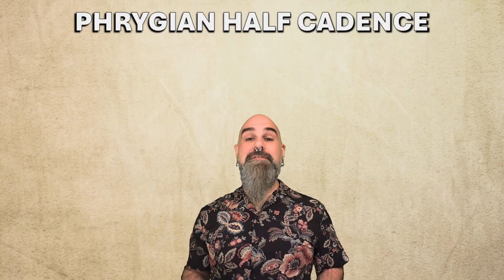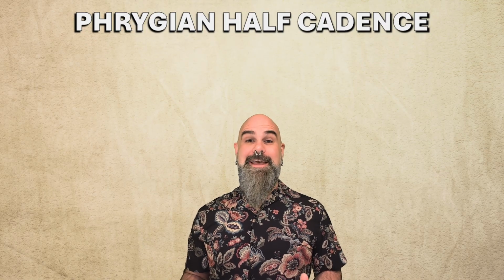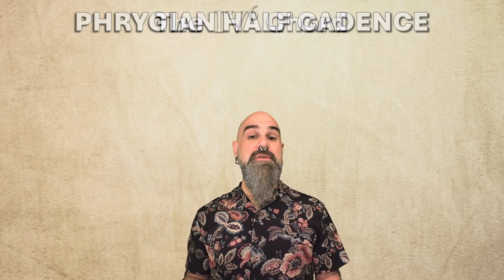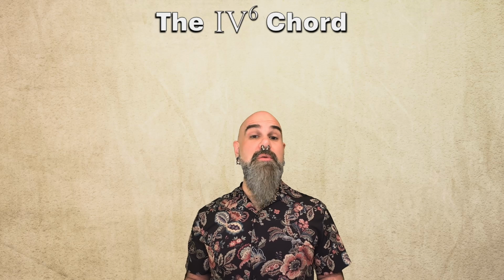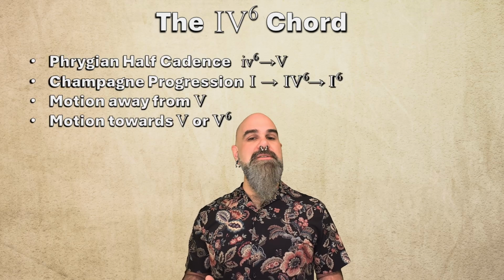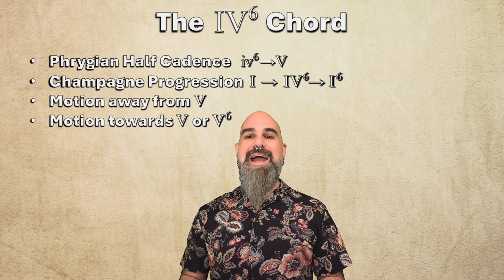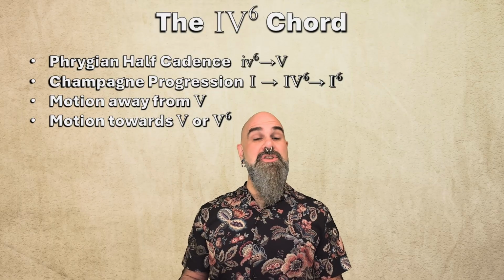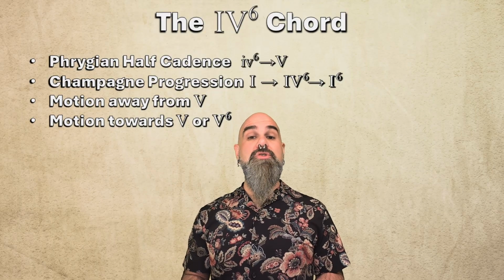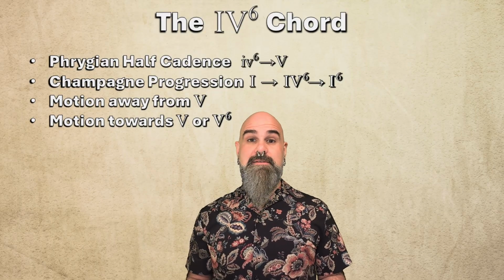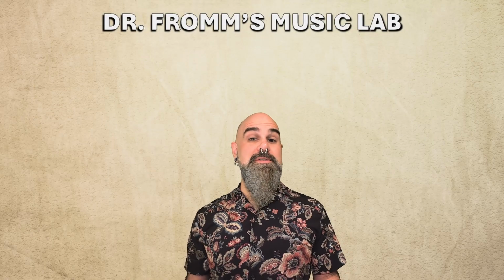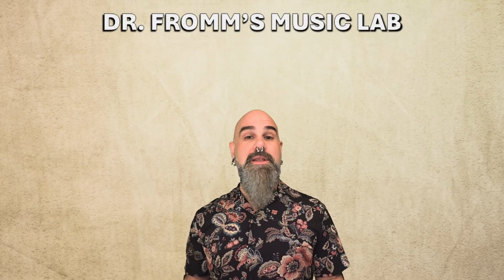Okay, I hope you never forget how to voice a Phrygian half cadence again. By the way, this is just one use of the 4/6 chord. It's actually incredibly common and versatile. It can also be part of the champagne progression, act as a relief valve to deflate tension from the 5 chord, or set up motion towards 5 or 5/6. Check out my other chord by chord episodes to see how this one chord can do so many different jobs.